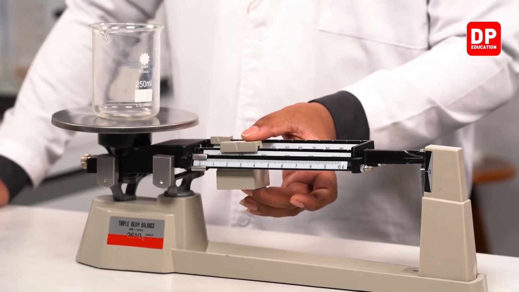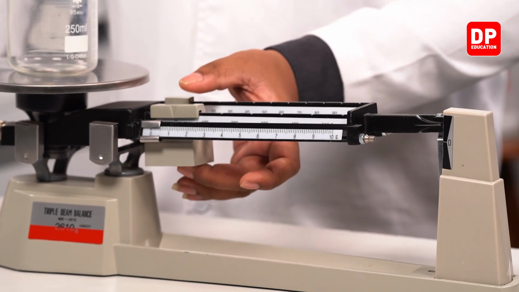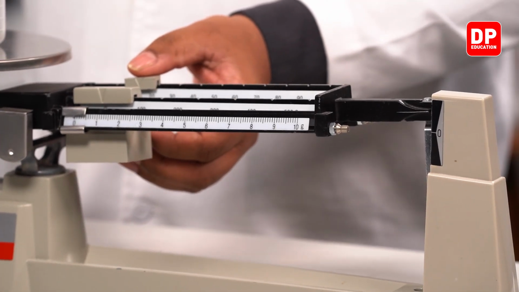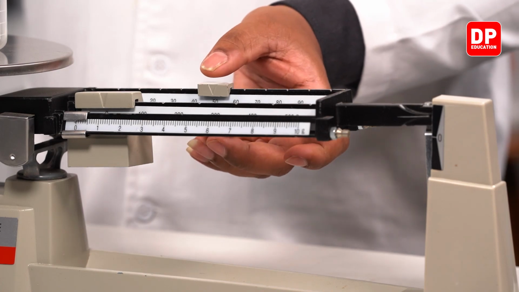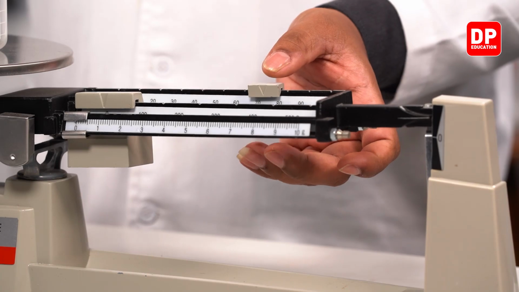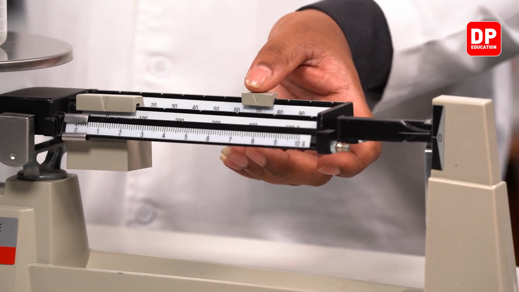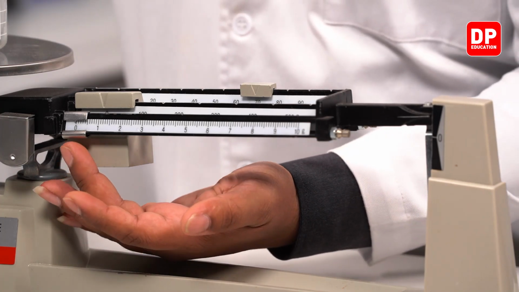Let's take this 10 to the 100 first. It's less than 100 then. So we'll keep this thing over here and we'll take the 10 gram weight towards the right. Now the smaller one.